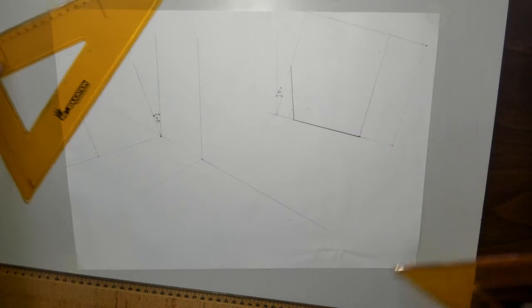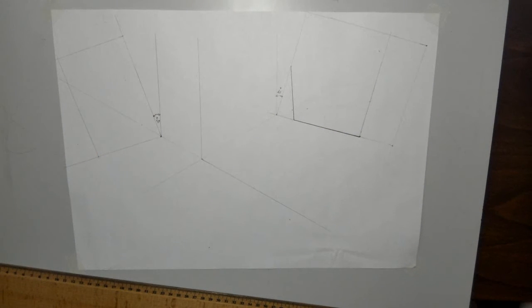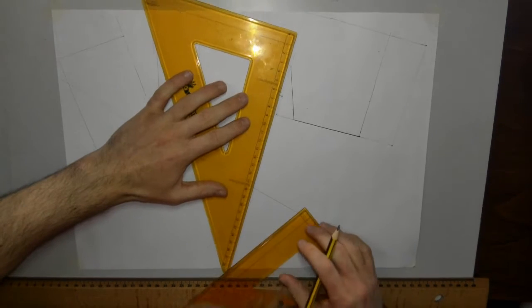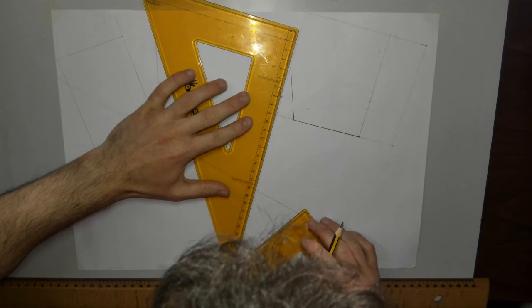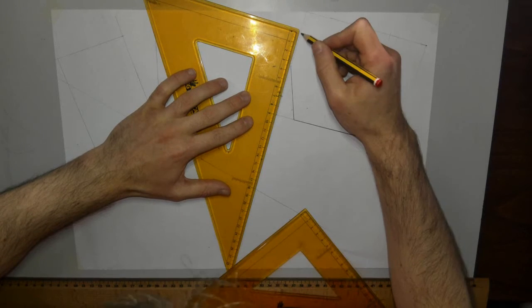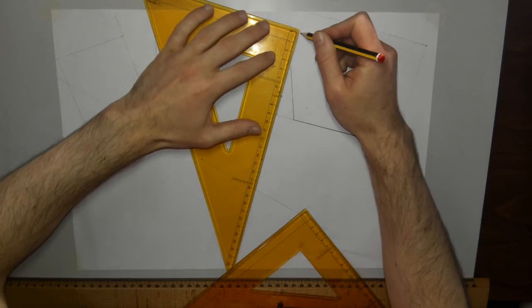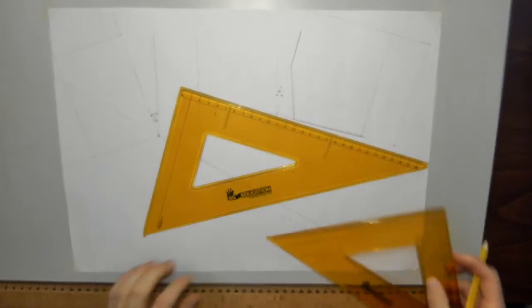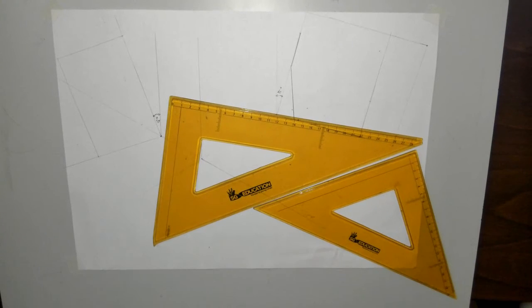And I'm told in my end view that the height is going to be a total of 65 plus 25, so a total of 90. So that goes up to that point there, and I can extend that line on as well. Once again, just use sliding set squares.